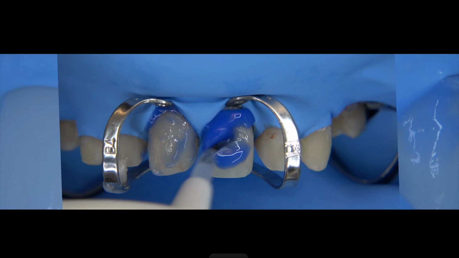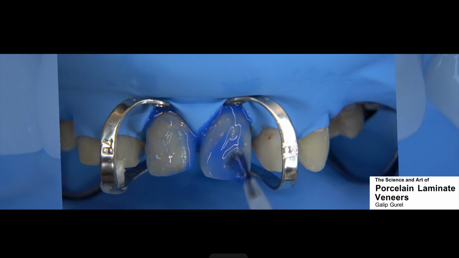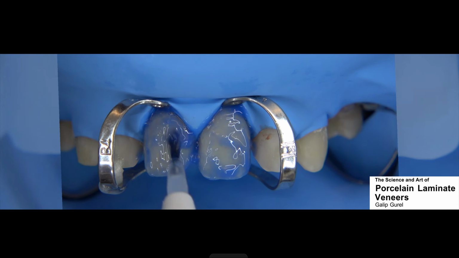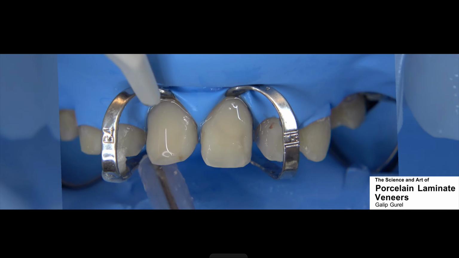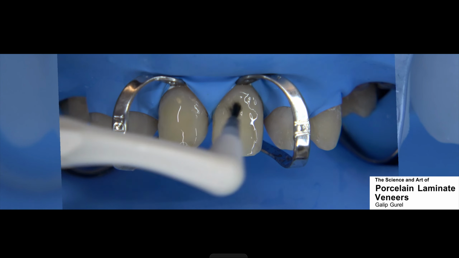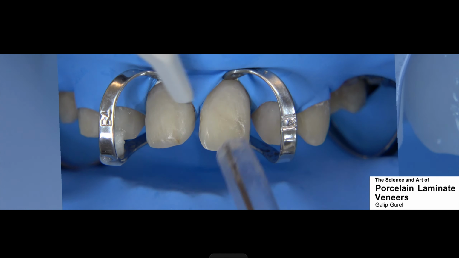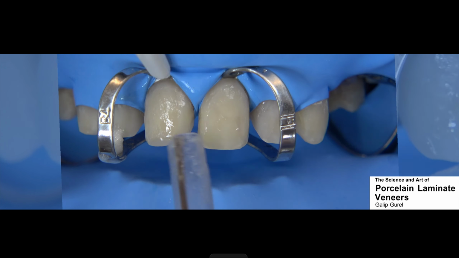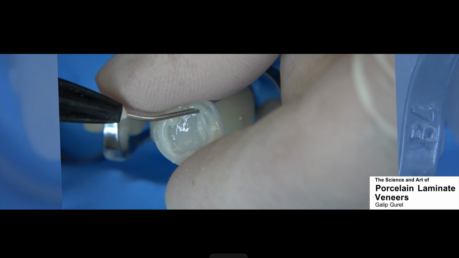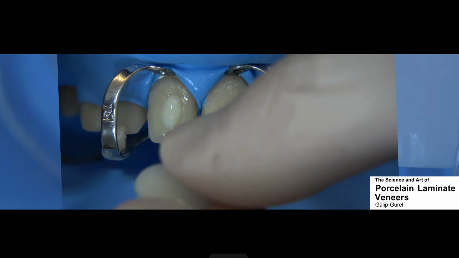And the adhesion. Okay, after the sandblasting, we are going to etch the enamel and the composite to clean everything. We're going to place it for 30 seconds. We apply silane and the adhesive layer. Now this is how we place the veneer.